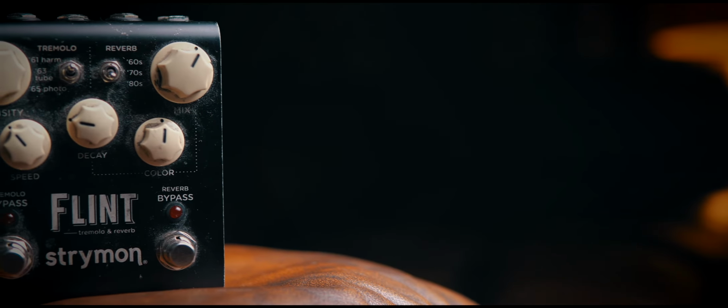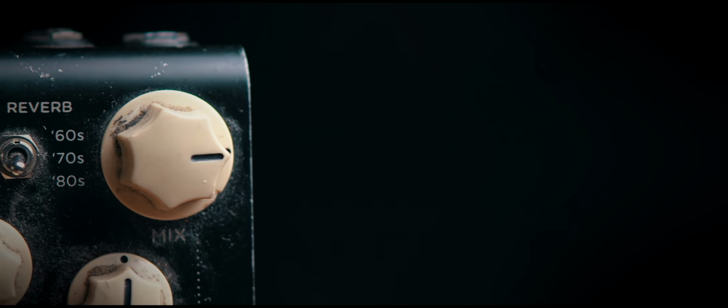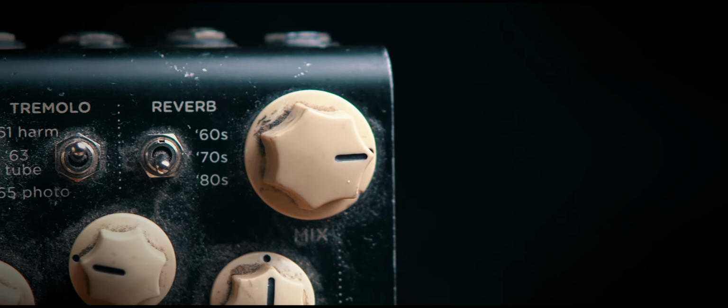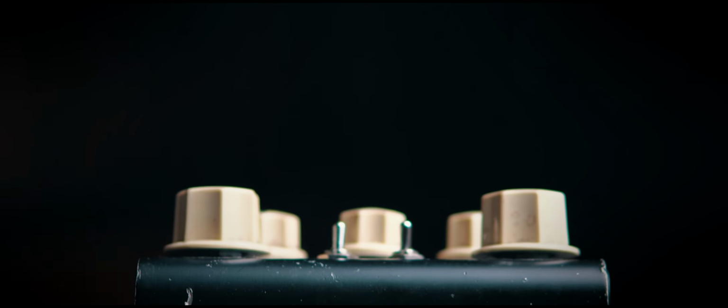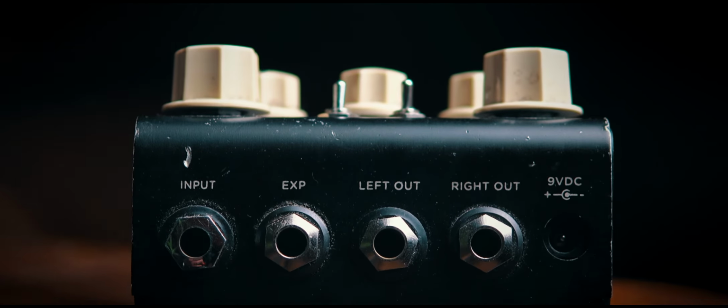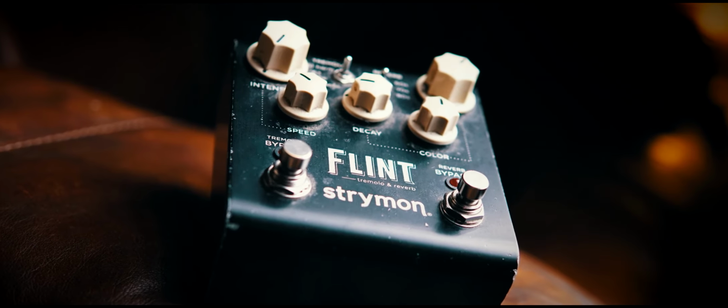Hi there guys, super fast video this one. I've been letting this Strymon Flint pedal. This is reverb and tremolo in one enclosure. Really like this pedal, it sounds great. A little on the pricey side, but I guess you're getting two pedals in one, so maybe it's not that expensive when you think of it like that.